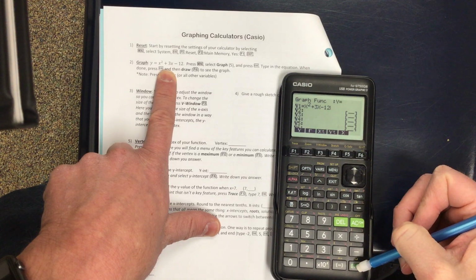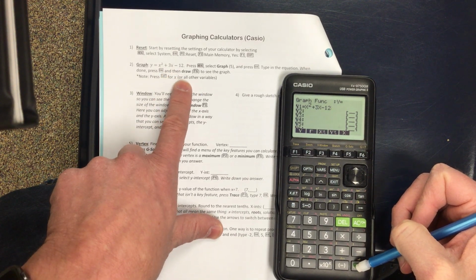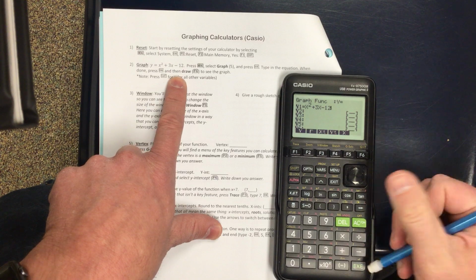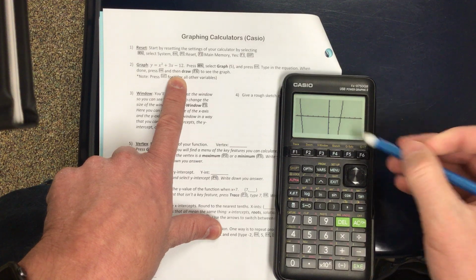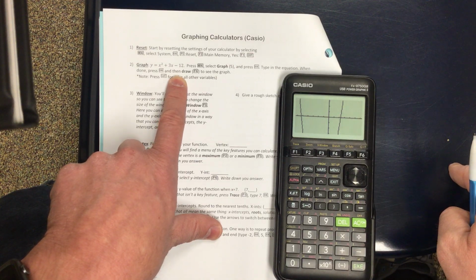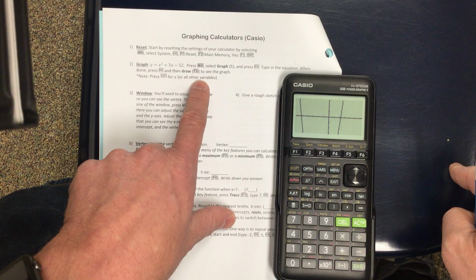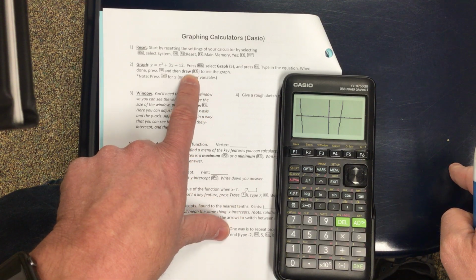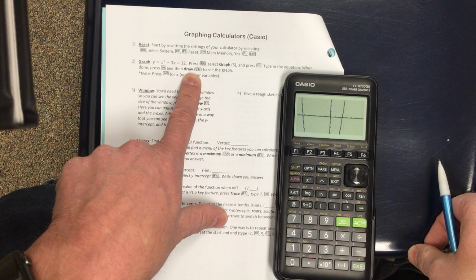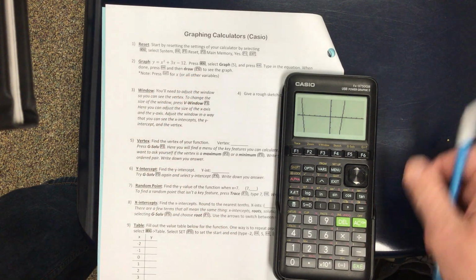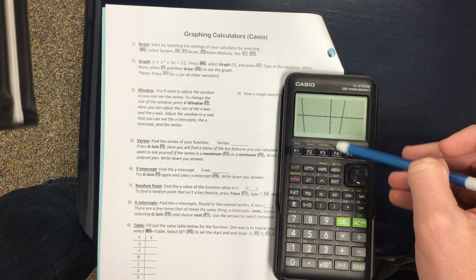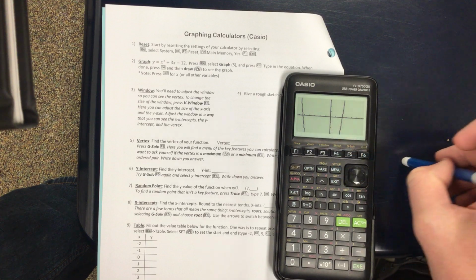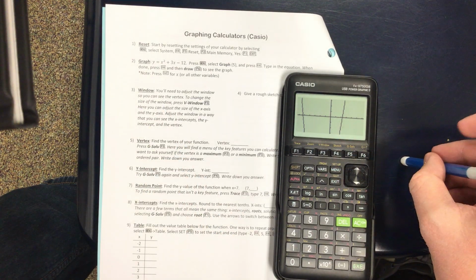Okay, and then to look at the graph, I think the easiest way is we'll just push enter, and we'll push enter again, and it will bring you to the graph. You can also push draw, same thing, but I feel like pushing execute will get you there just as fast. So looking at this, we can't see the vertex. You can kind of guess that it's going to come down and there'll be a vertex down here. We need to change the window. So that's what this talks about.